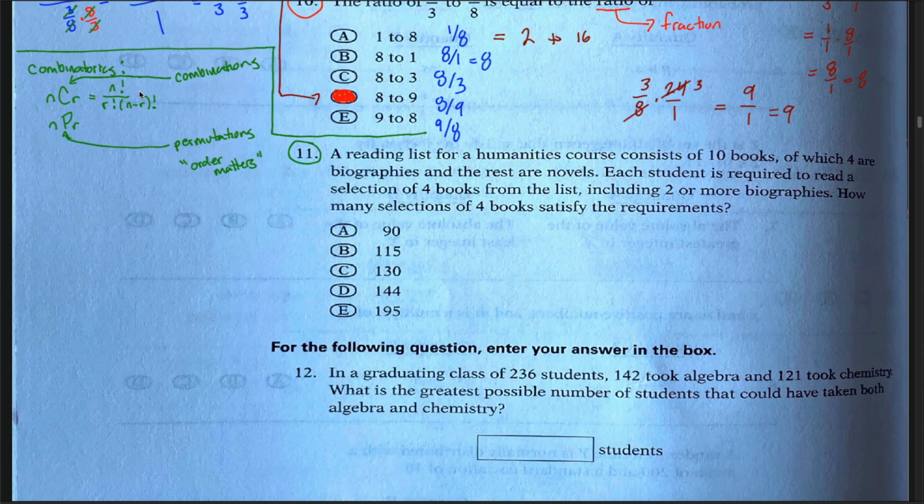And you're like, what does all that mean? Don't worry about it. I'll explain it in just a second. For permutations, you got another formula, and you're like, oh, I'm never going to memorize these. Well, good news. It's almost identical. The only difference is we don't have this r factorial in the denominator. So it's n factorial divided by n minus r factorial.